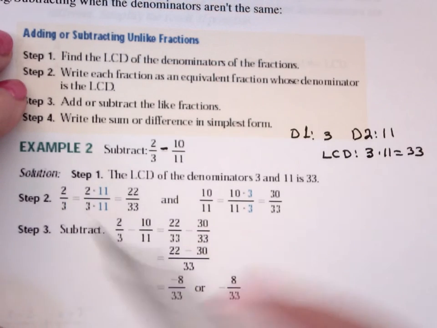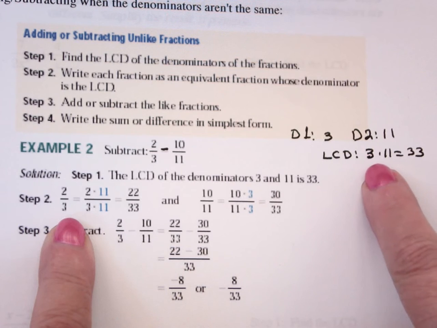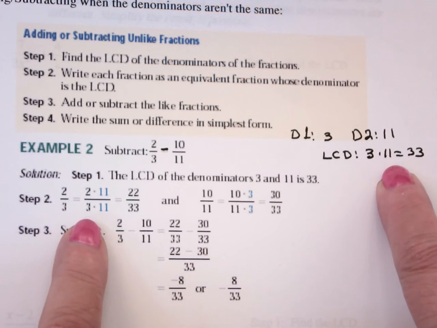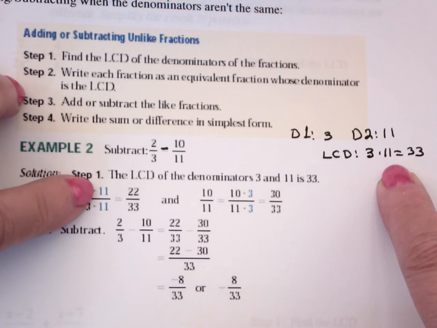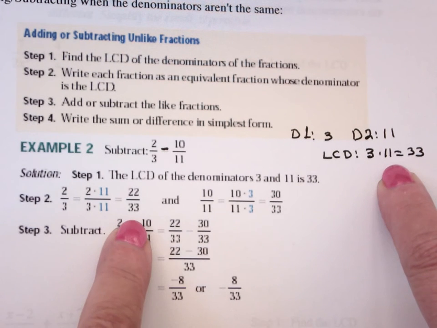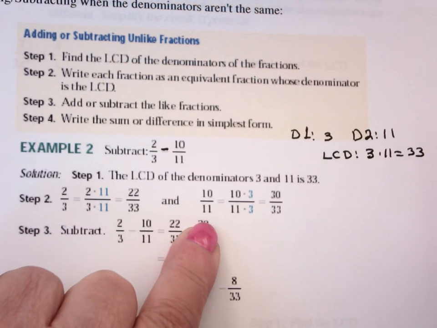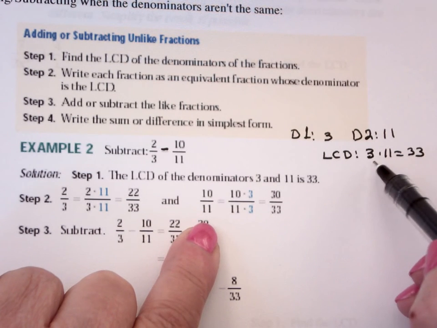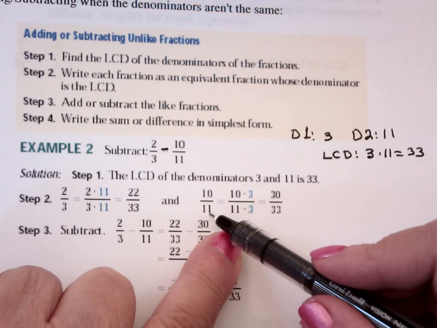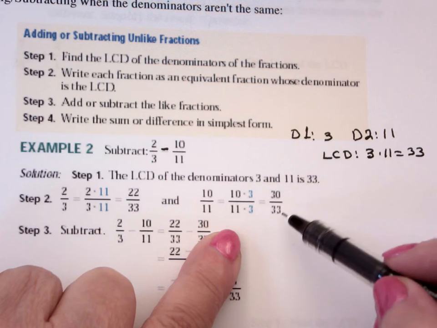So what would I do? I turn 2/3. Well, what is it missing? Well, if I take the 3, it's missing an 11. So I take 2/3 and I multiply by 11 over 11. That's going to give me 22 33rds. Then if I take a look at 11, what it's missing is a 3. I take 10 over 11 and multiply by 3 over 3. That makes that 30 33rds.